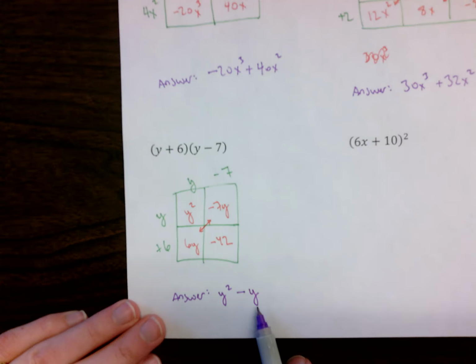All right, last one, 6x plus 10 squared, okay? Now remember, when we say squaring something, that means you're multiplying it by itself, right? So this is the same thing as if I had written 6x plus 10 times 6x plus 10, right? That's what squaring means. You multiply it by itself.